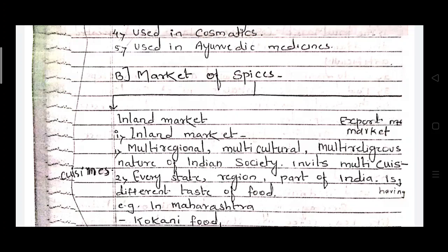The multi-regional, multicultural, multi-religious nature of Indian society invites multiple cuisines, because as you know, in India people of different religions and different cultures are present, and due to this diversity they also have different cultures of foods and food items. So regarding that, there will be a lot of chances for marketing in our country.